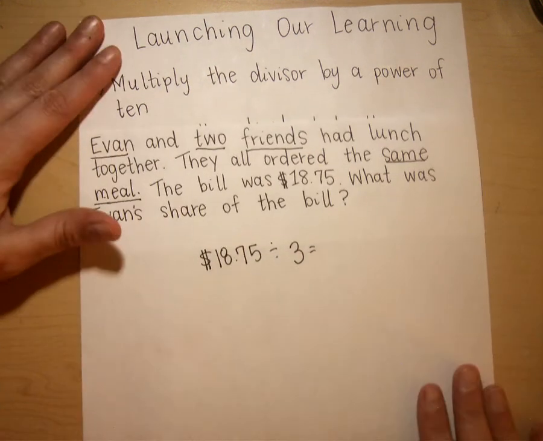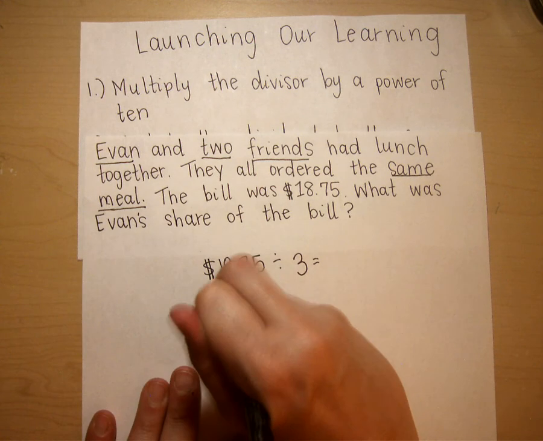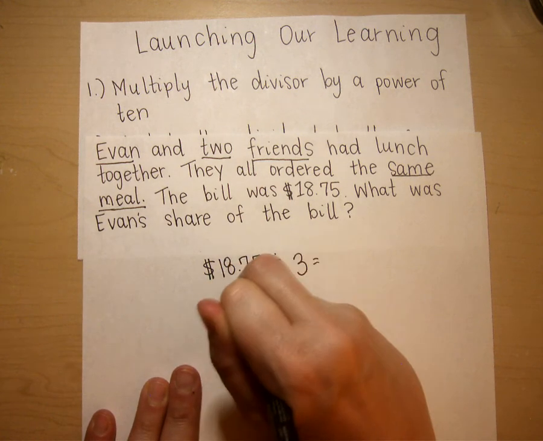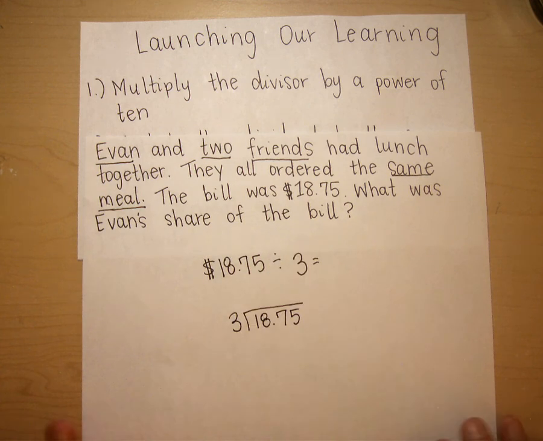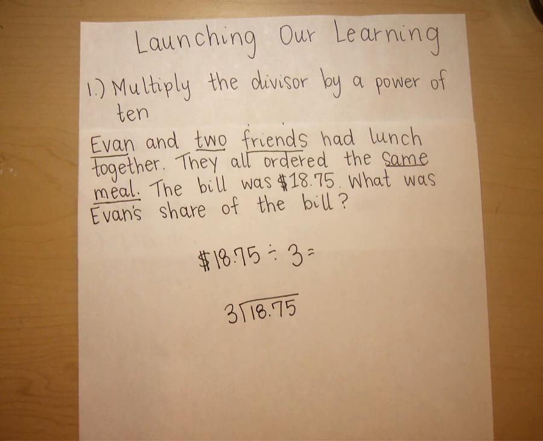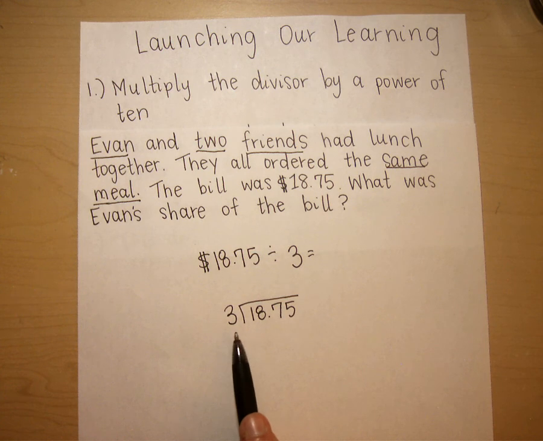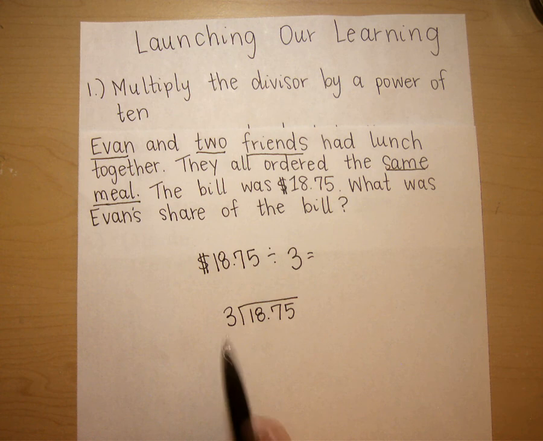So let's go through the steps together. I'm going to set the problem up. I have 3 divided by 18.75. Now here's what really threw some of you for a loop on Friday with my steps for solving division problems. So number 1 says multiply the divisor by a power of 10. Now we only do that if our divisor here has a decimal. Well, our divisor doesn't have a decimal. We don't need to multiply it by a power of 10 to get rid of a decimal. So we just skip step 1 because we don't need it.